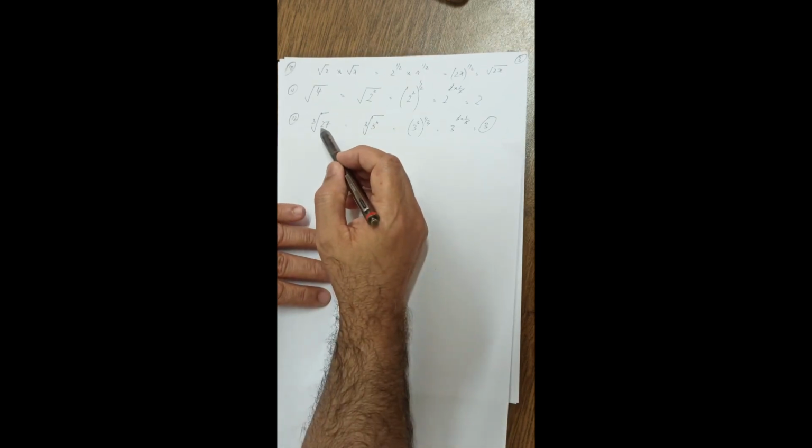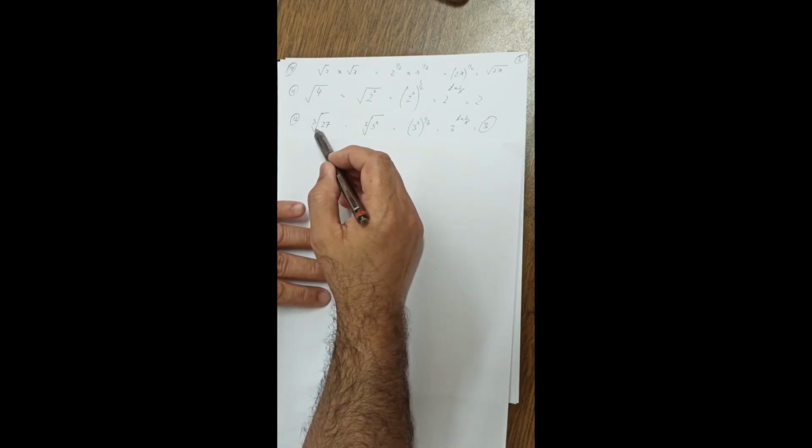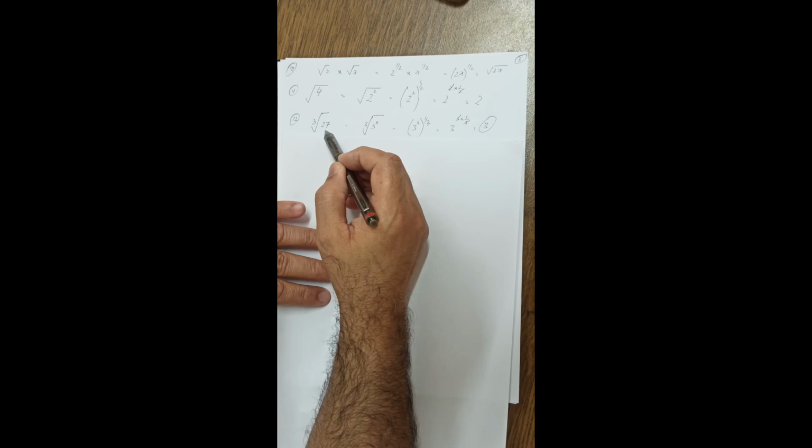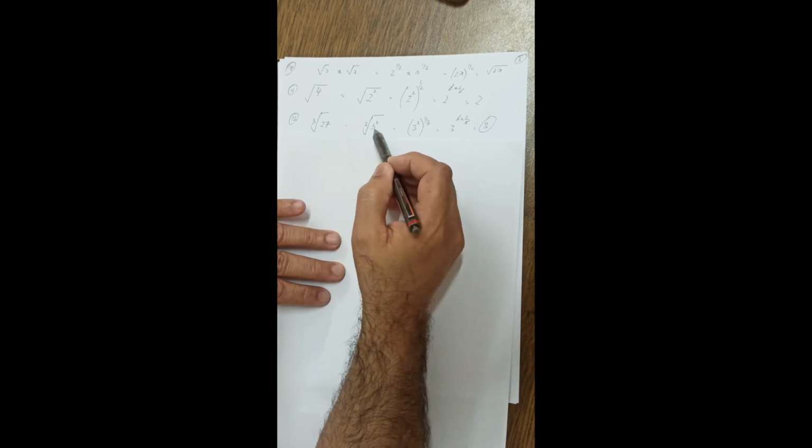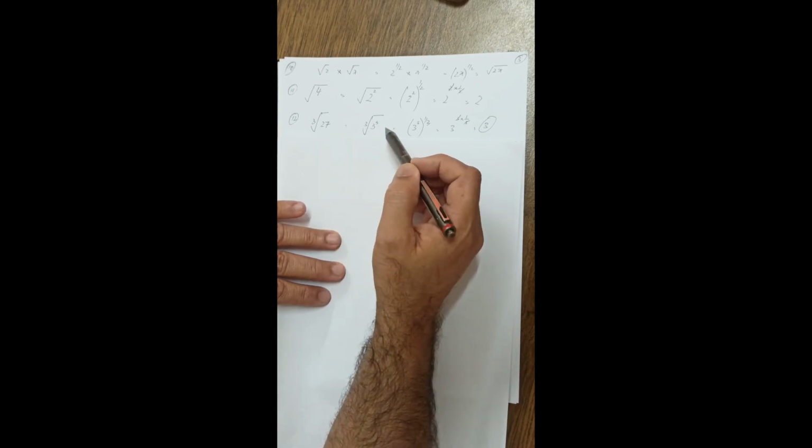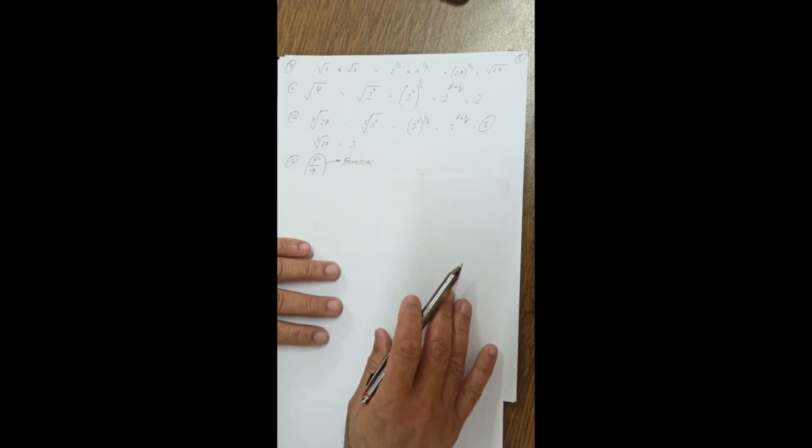If you have a cube root, this is now representing a cube root, and if the thing under the root has the cube of some digits, then it will come out this way.